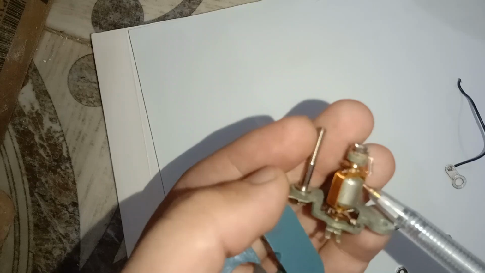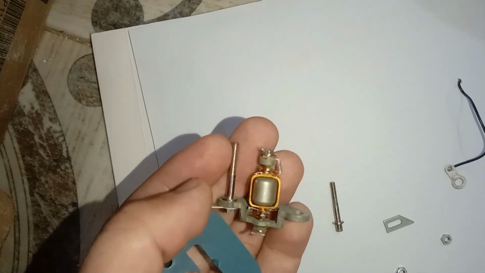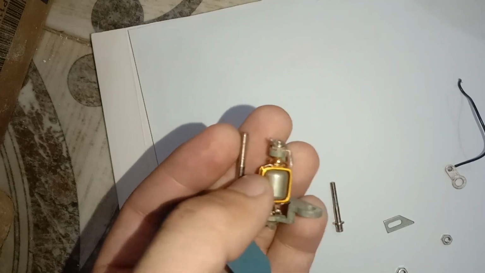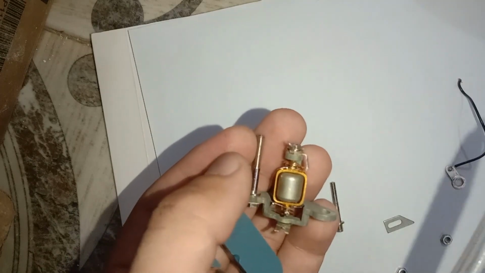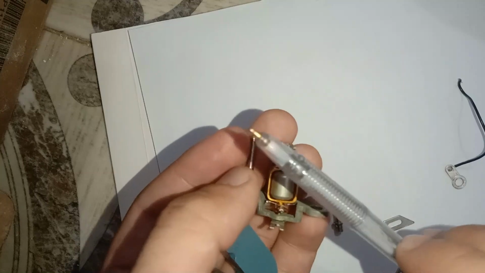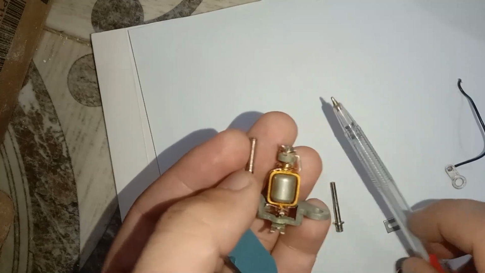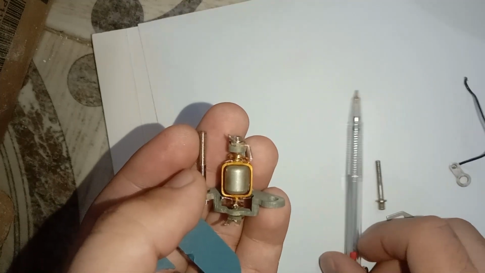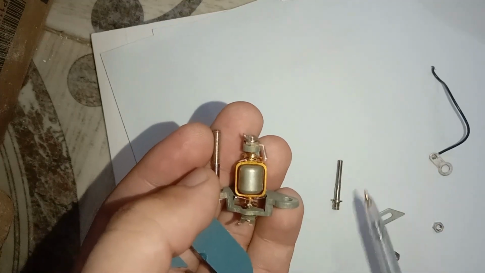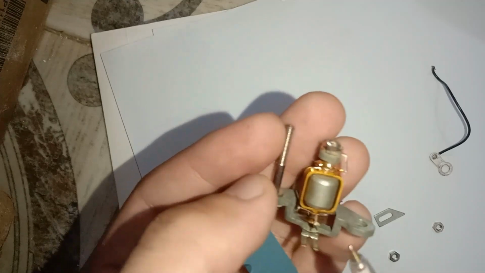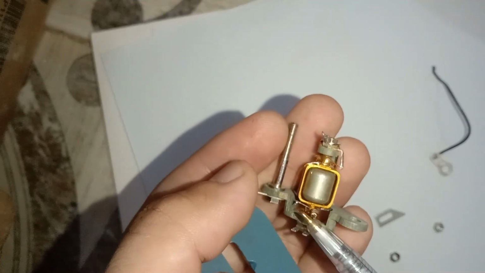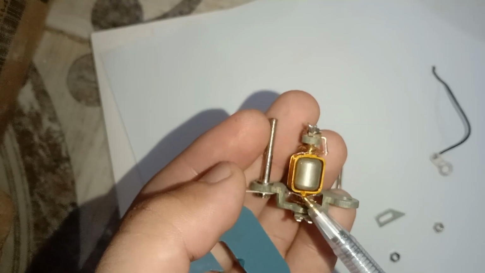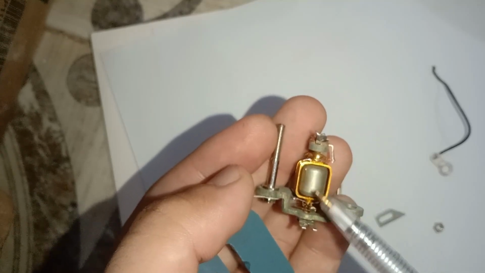In the galvanometer we also have a pointer-like shape which indicates how much current we provide to the galvanometer.